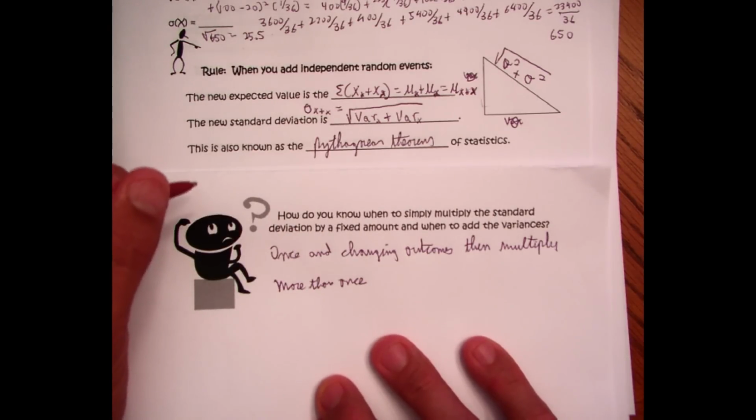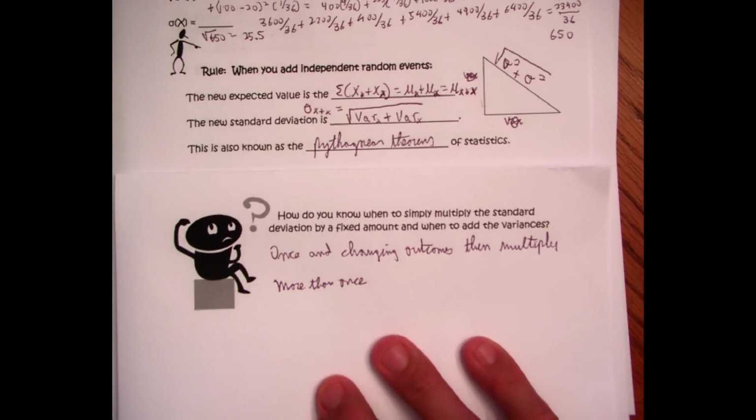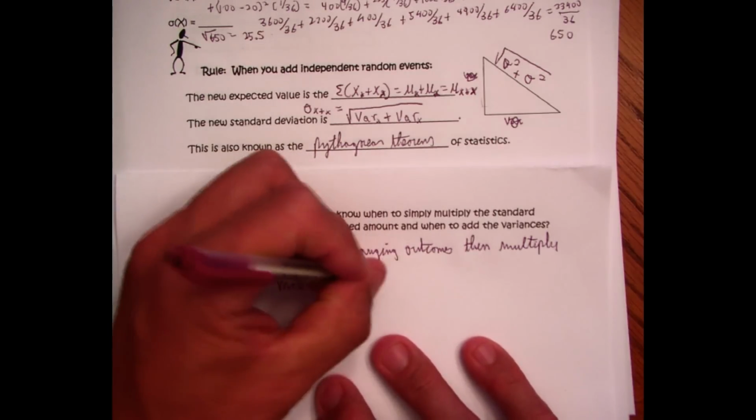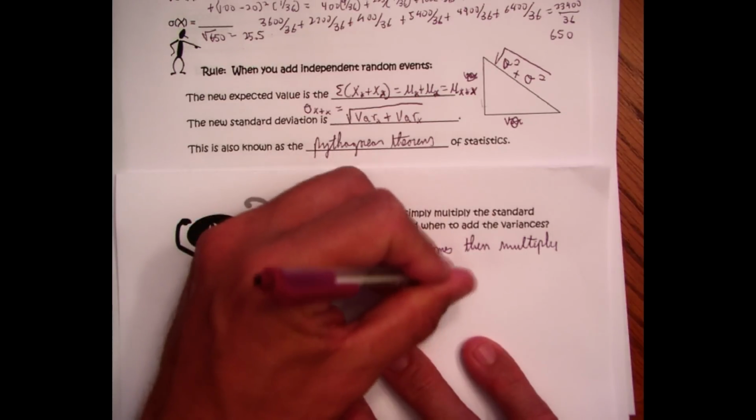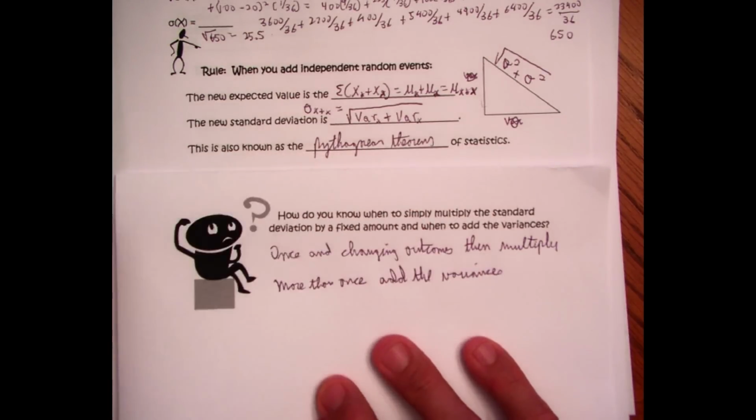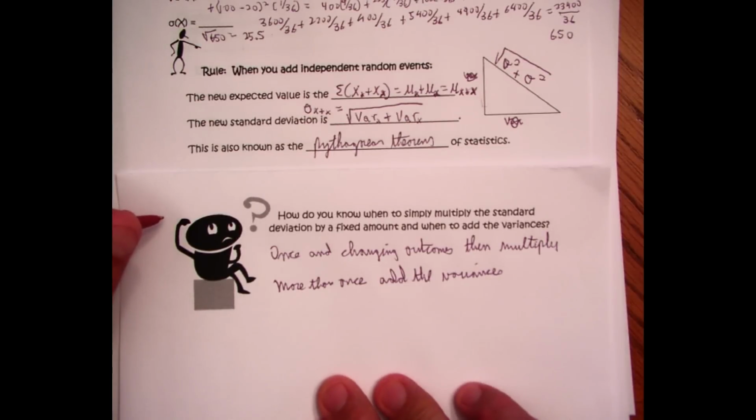then what do you got to do? Well, those are independent events. Each time you play the game is an independent event. So then what you must do in that case is you must add the variances to get the new standard deviation. Okay, so you add the variances.